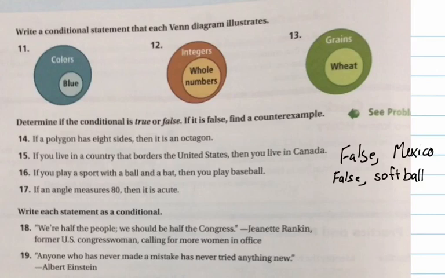If we were half the people, then we should be half the Congress. Calling for more women in the office. More congresswomen.